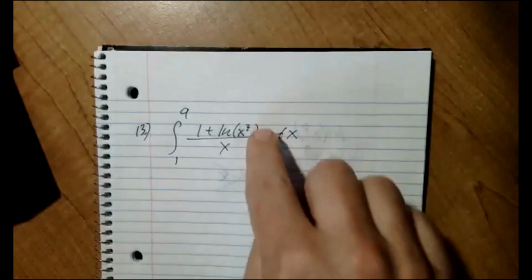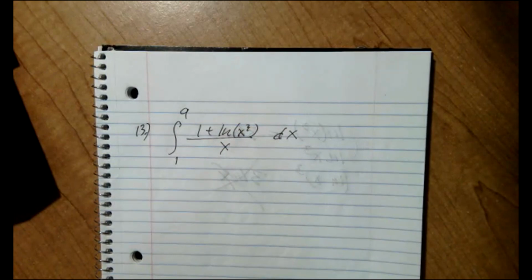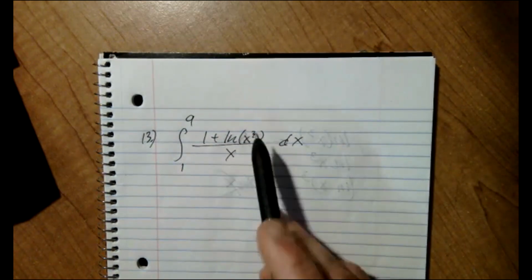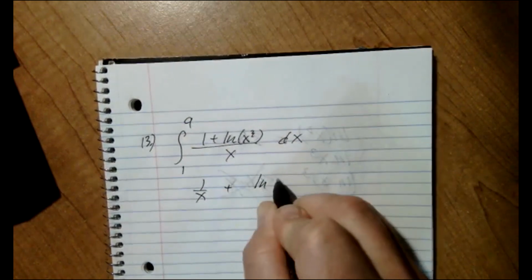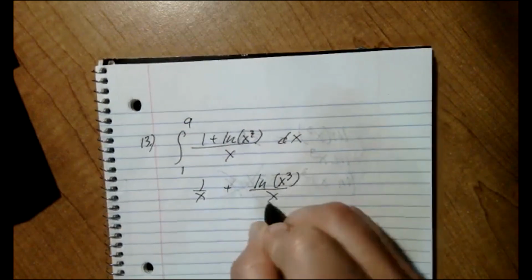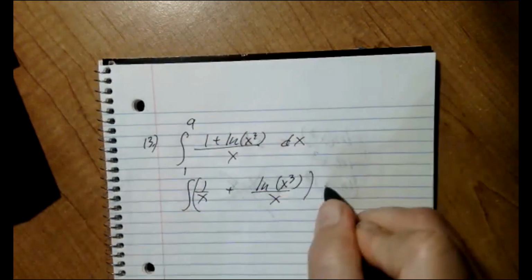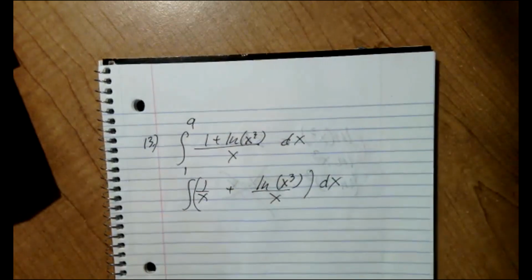Okay, so this particular problem, oh look, the cube is inside the natural log, so you could use those log properties, right? But first off, before you do that, you might want to notice it's that usual same thing over and over again. Only one term on the bottom, which means you can distribute this. So you can think of this as 1 over x plus the natural log of x cubed over x. And usually when you see a problem like this, let's forget the bounds for a minute. We'll come back to the bounds later. We just have to anti-differentiate this, and then we'll worry about the bounds.